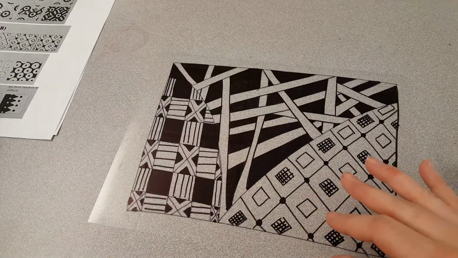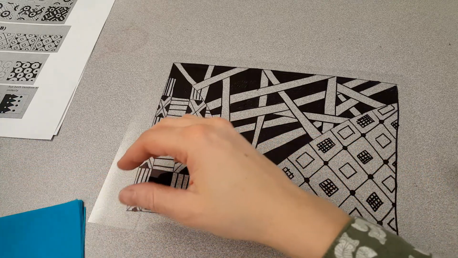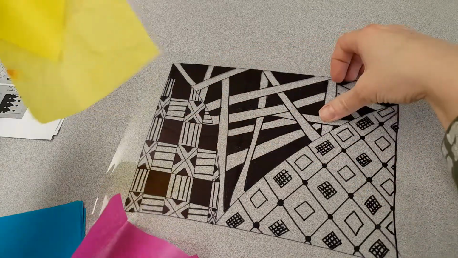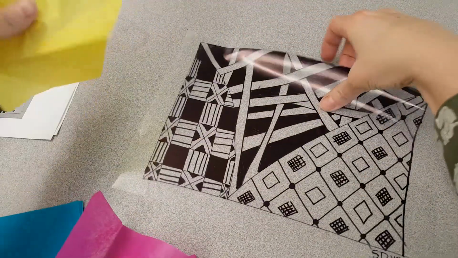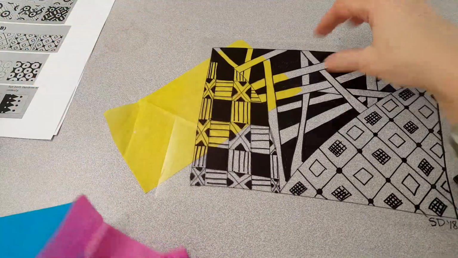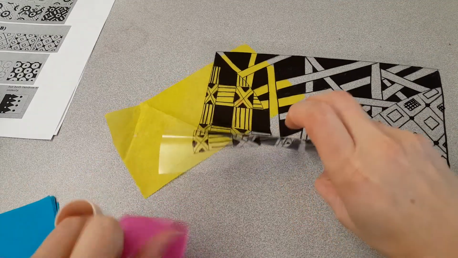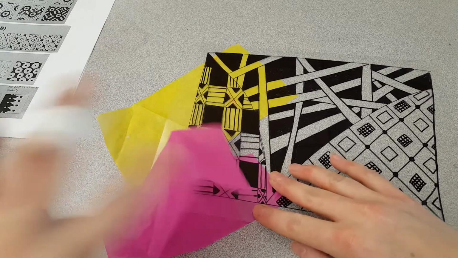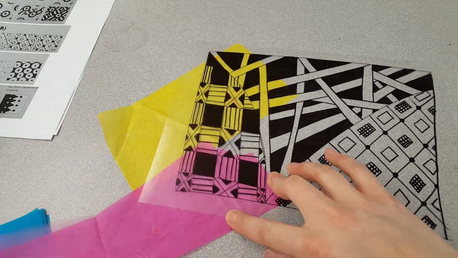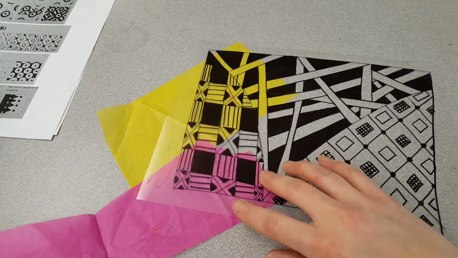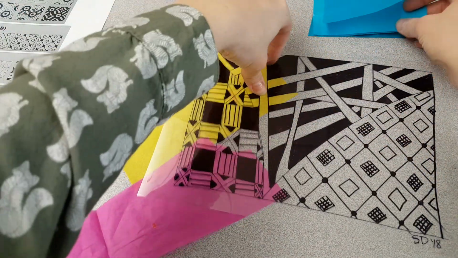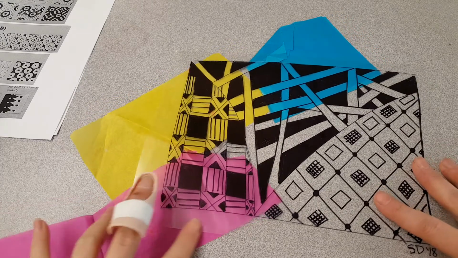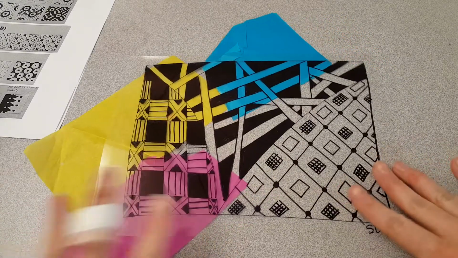The next video will show you how you can cut strips or shapes of colored tissue paper and glue those to the back of your Zentangle project. And then that's how we create that stained glass mosaic effect. So the next video will show you how you can cut the shapes of the tissue paper, how they can be glued behind your project to create a more colorful Zentangle project.